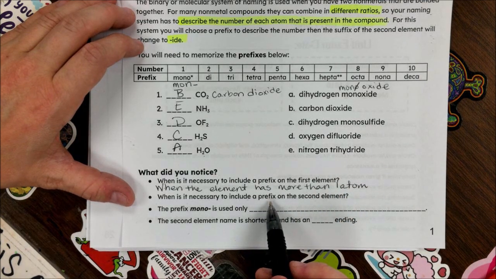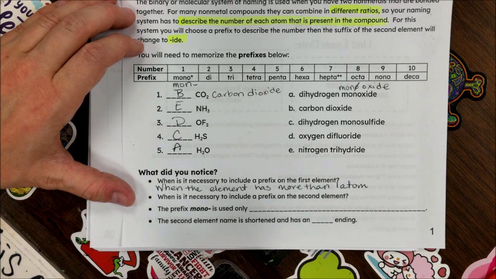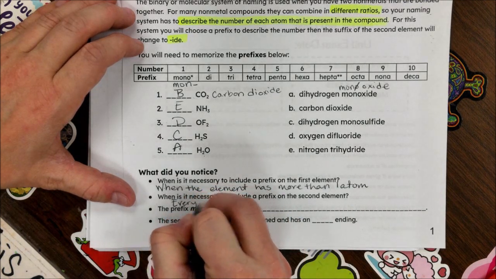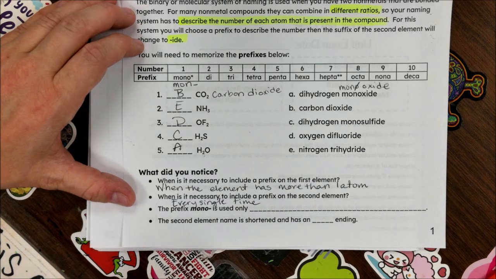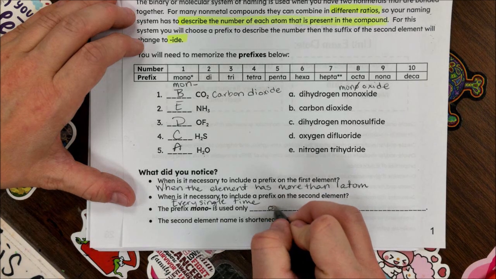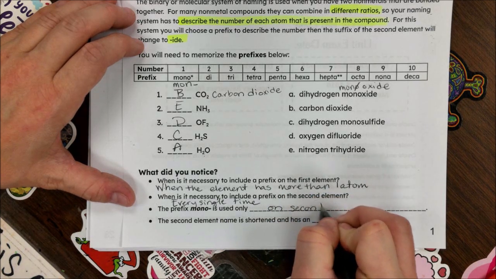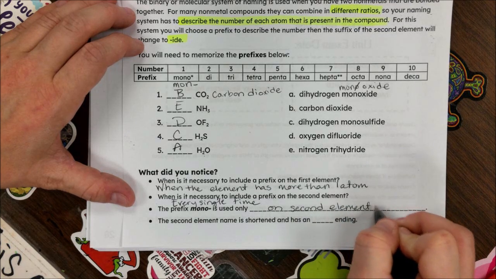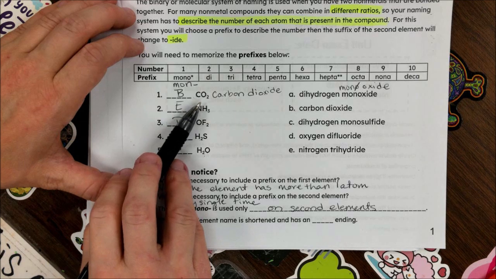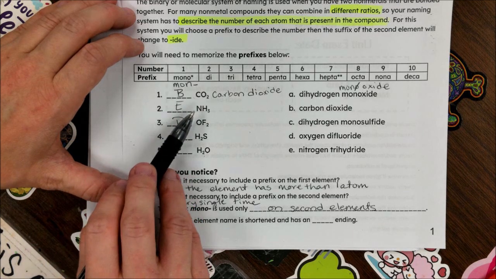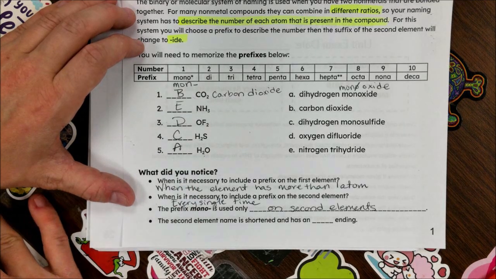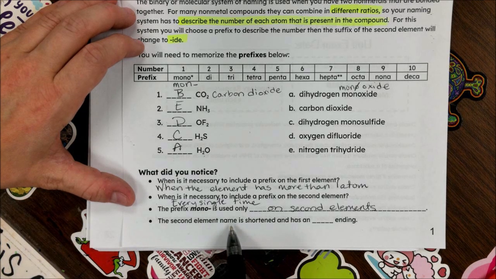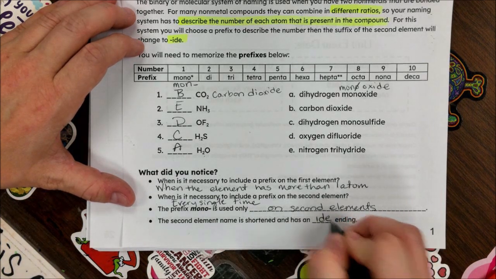When is it necessary to include a prefix for the second element? Every single time. The prefix mono is used only on second elements. Remember, we didn't use monocarbon, we didn't do that. We didn't do mononitrogen. We left that first one. If it only has one element, we leave the name as is. The second element name is then shortened, and we add an IDE ending.